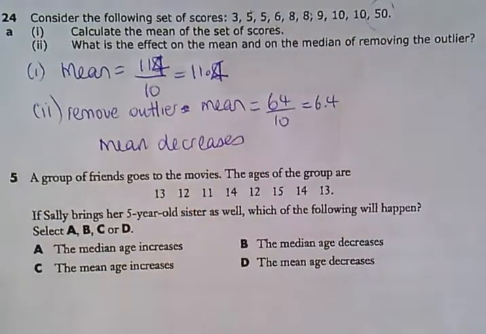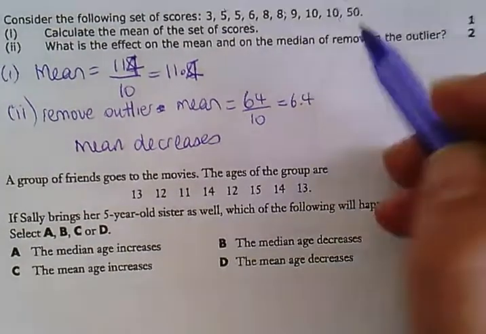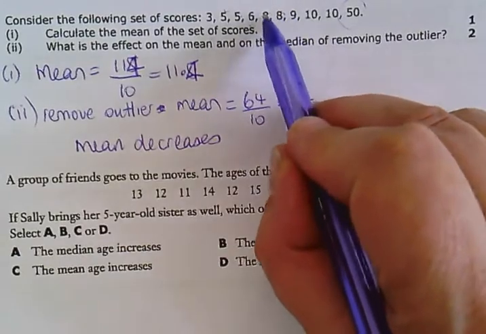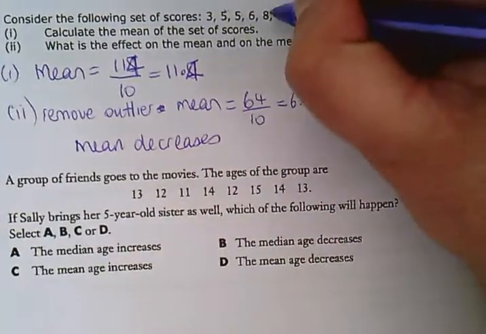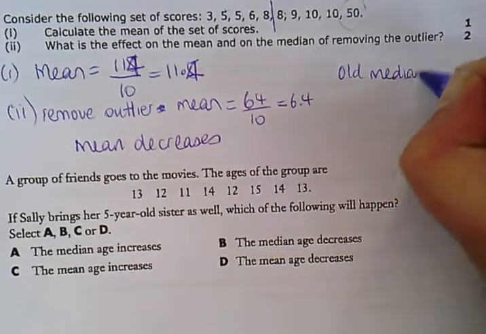And now what you have to do is work out the median with the outlier and the median without the outlier. Could you do that? So median 1, 2, 3, 4, 5, 6, 7, 8, 9, 10 scores. The old median is what? 8.